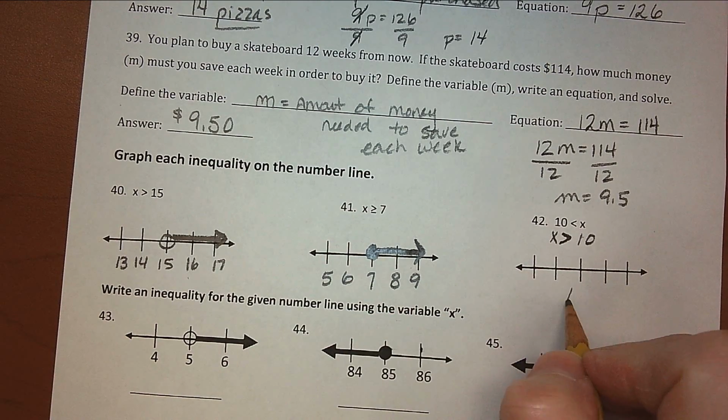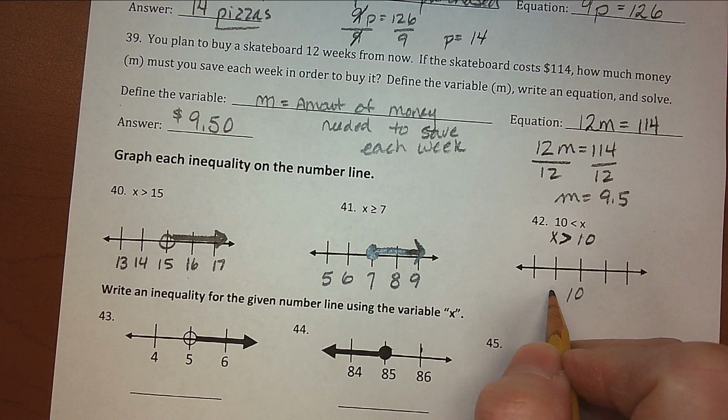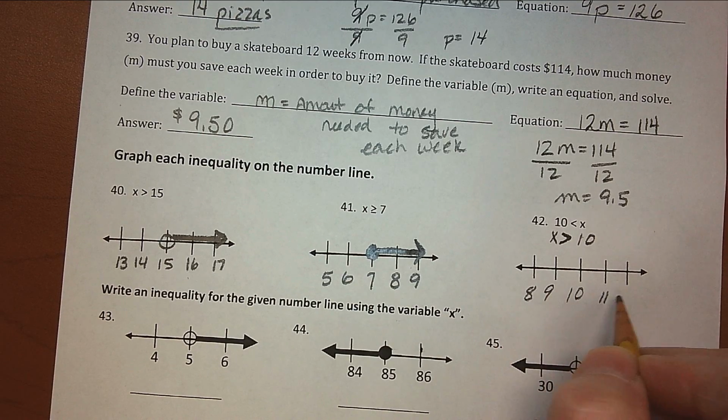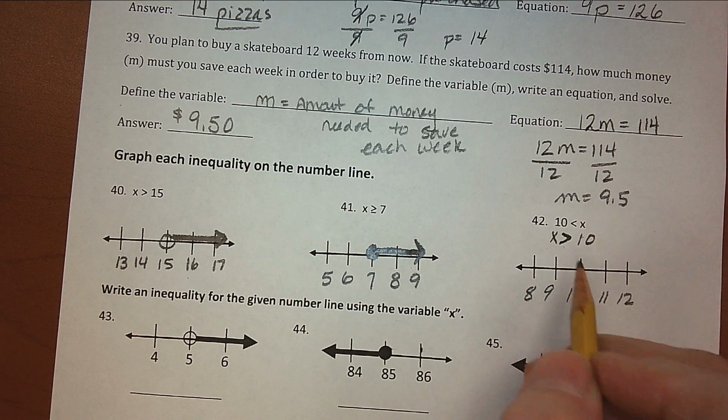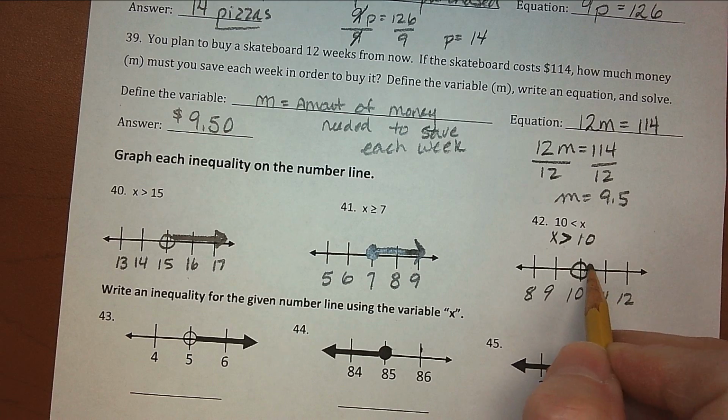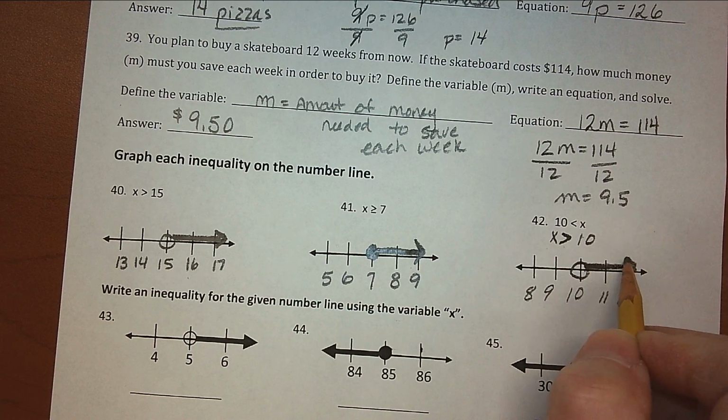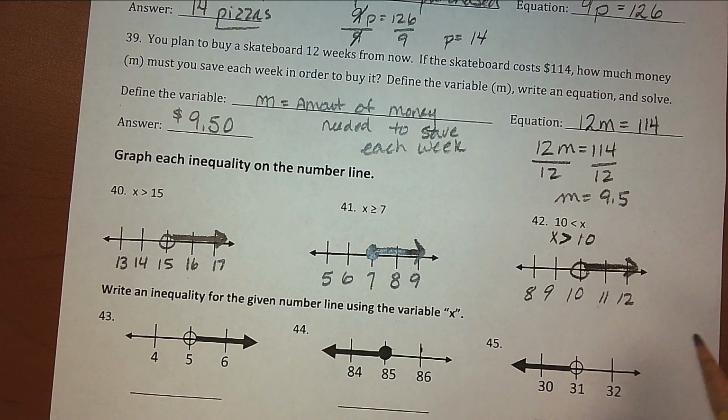We need 10 on our number line. That's our magic number. And this tells us that x is going to be numbers greater than 10. There's no little half an equal sign under here, so it's an open dot. And we want the numbers greater than 10 again. So we'll check it out. Is 11 greater than 10? It is, so we're in good shape.